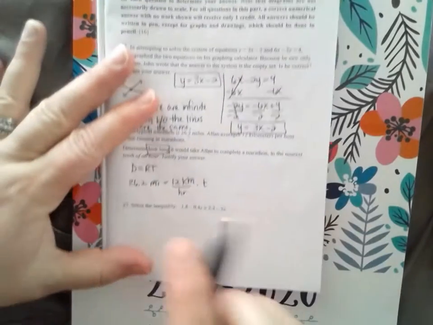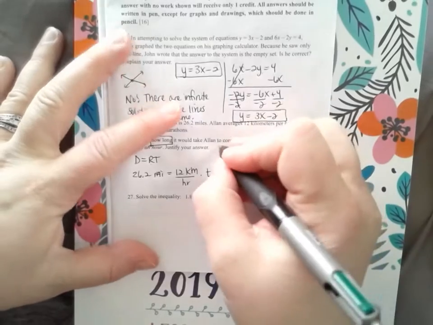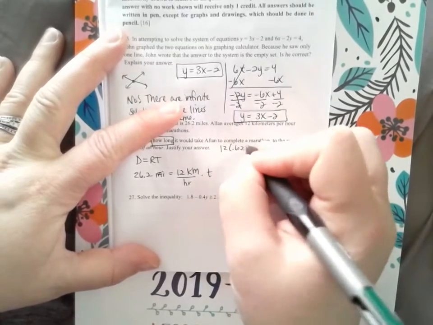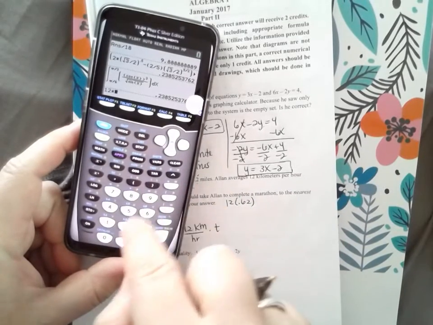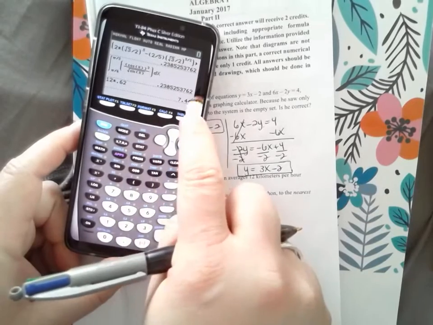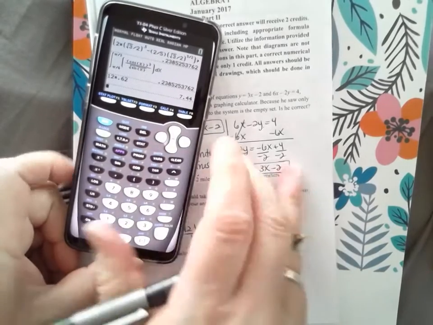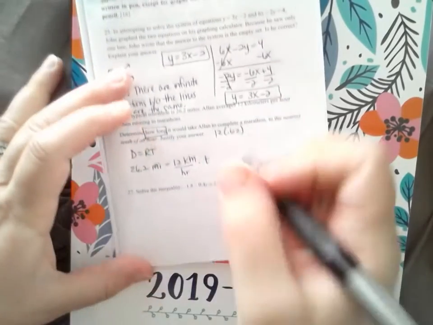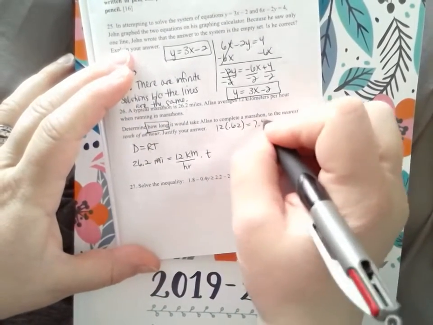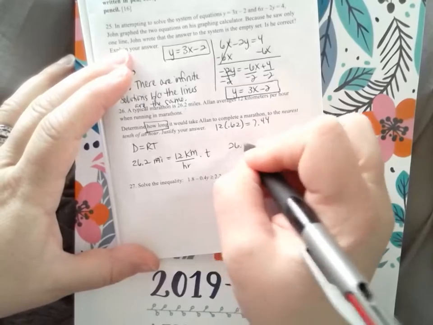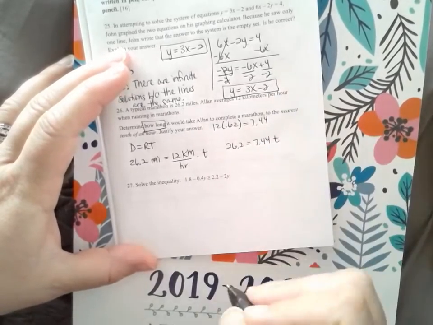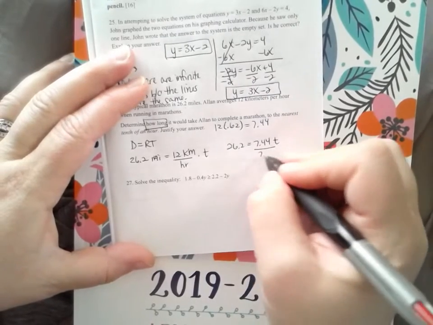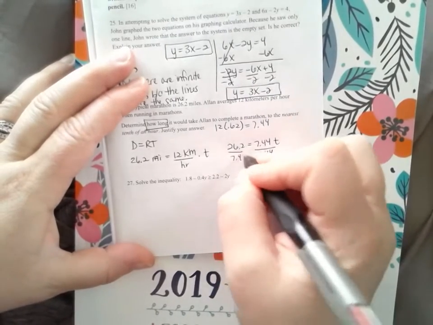That means that 12 kilometers times 0.62 would come out to be, let's see here, 12 times 0.62 is 7.44. So here's what this really says. 26.2 on the left equals 7.44 times t. If I want to get t by itself, divide both sides by 7.44.